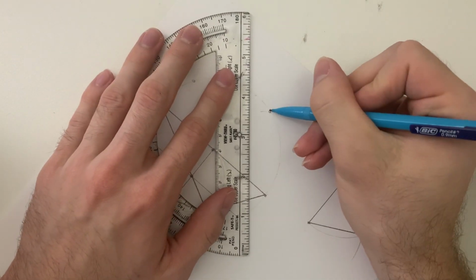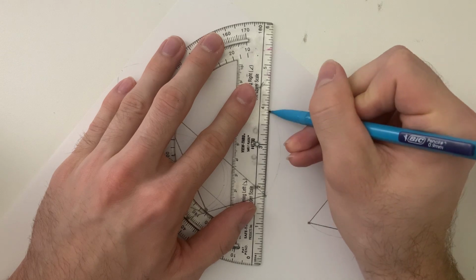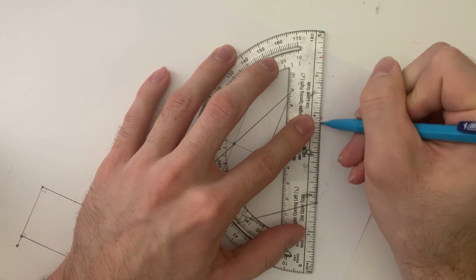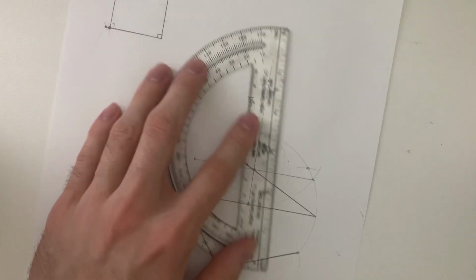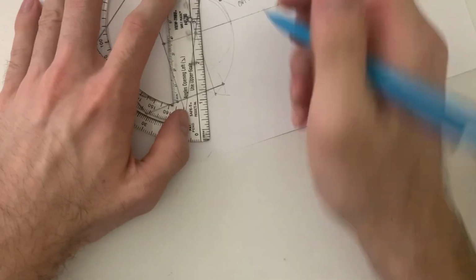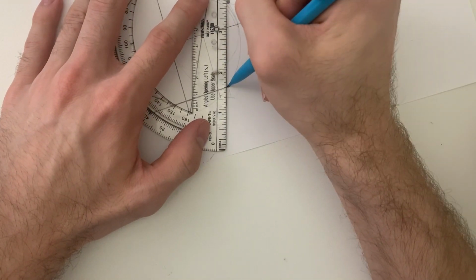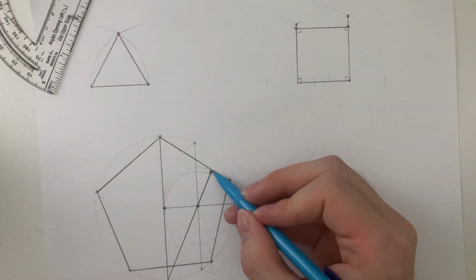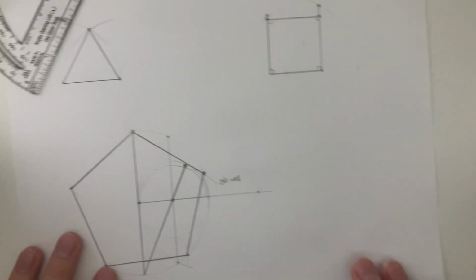And fortunately, the hexagon is a little bit easier. It uses some of those ideas from the triangle. And so once I'm done drawing this pentagon, you'll see that constructing the hexagon will be much quicker. All right, starting out, drawing another circle.